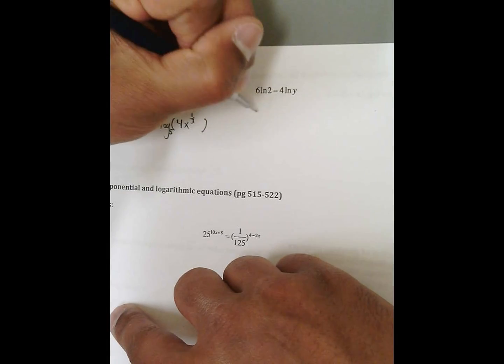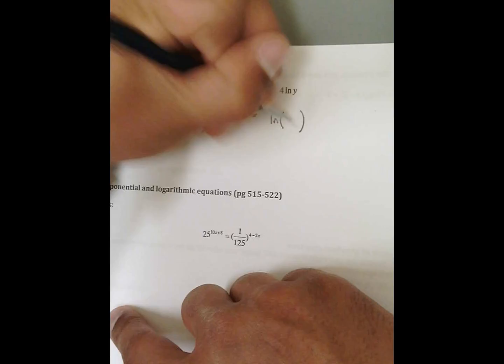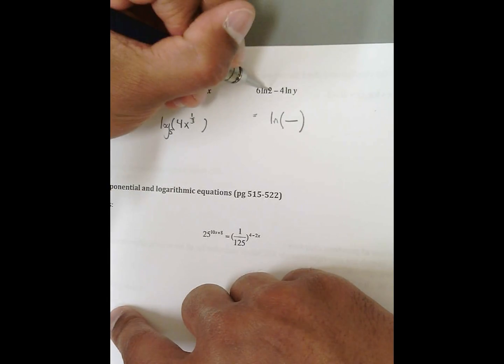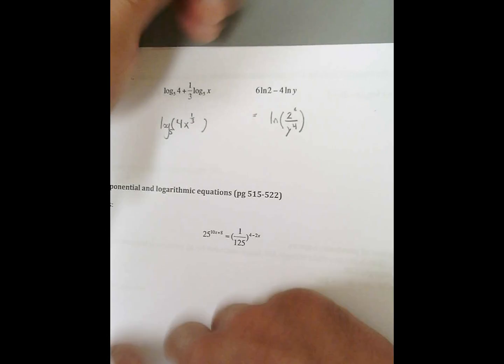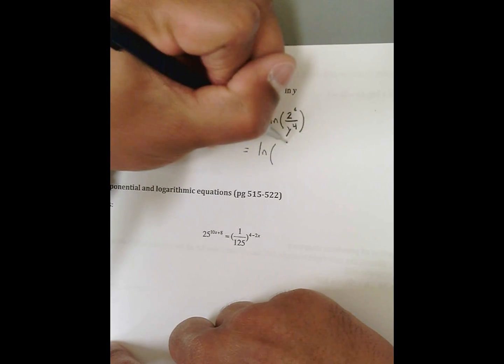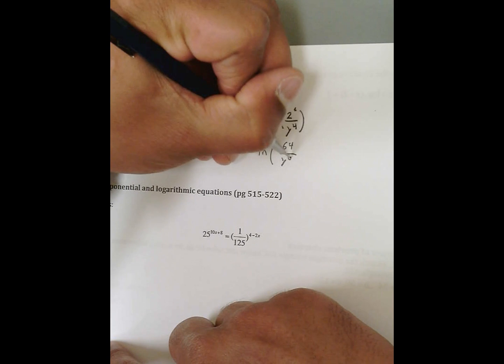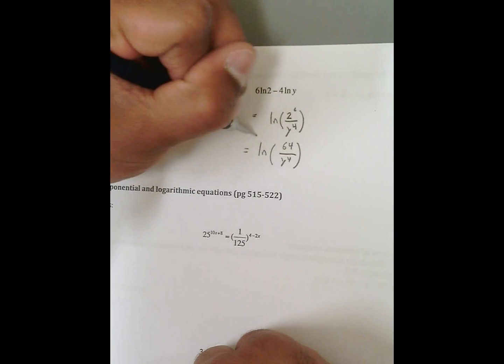Then this one. They're being subtracted, so this is a natural log of a quotient. Well, we've got 2 to the 6th and y to the 4th. We'll go ahead and actually do 2 to the 6th. 2 to the 6th is 64. There we go. So this would be fully condensed.